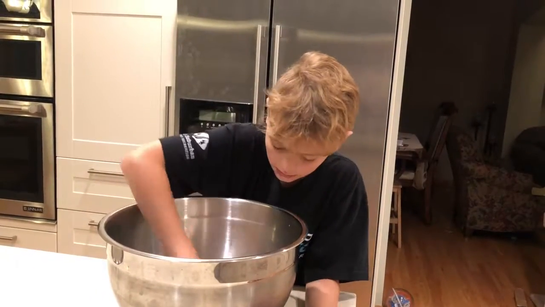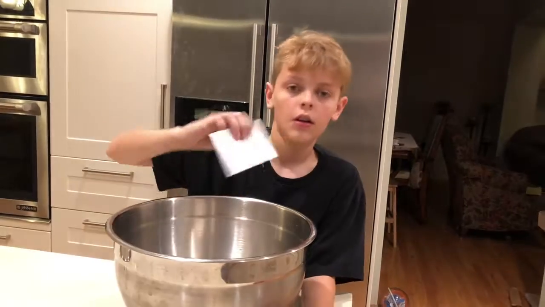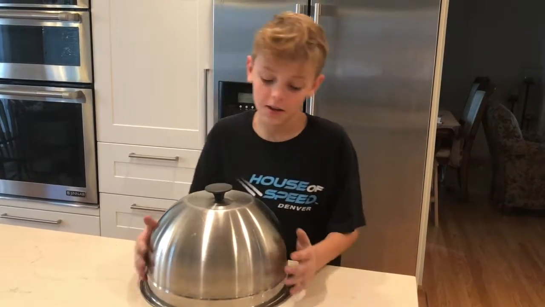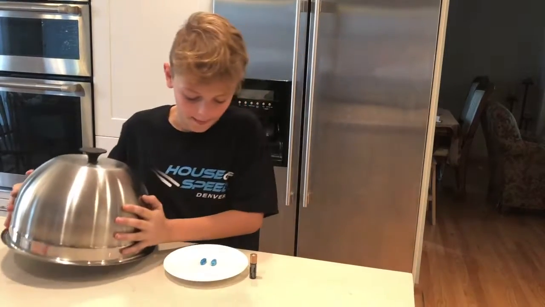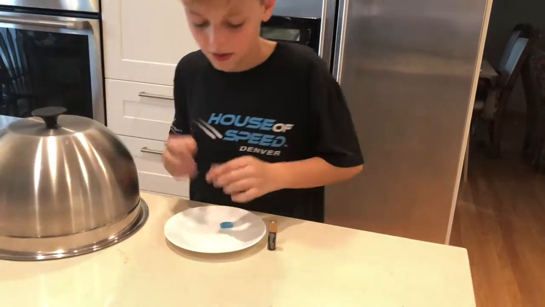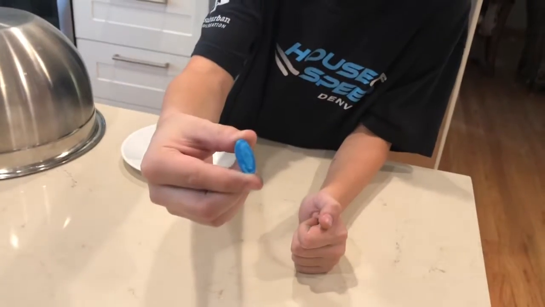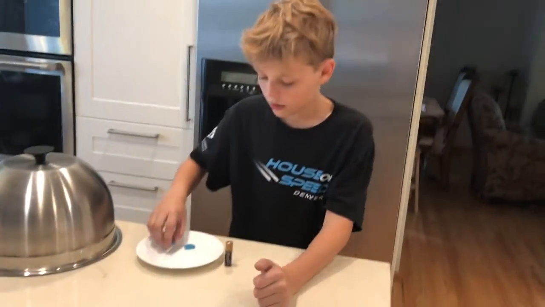8. I pulled card number 8, which is mitochondria. This is what mitochondria would relatively look like. They convert food into energy that the cell can use, just like this battery.